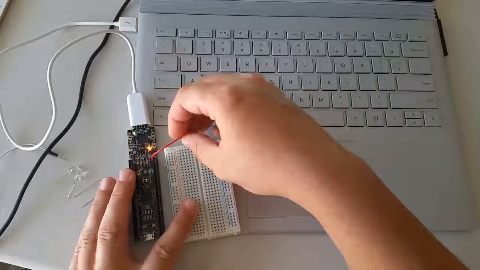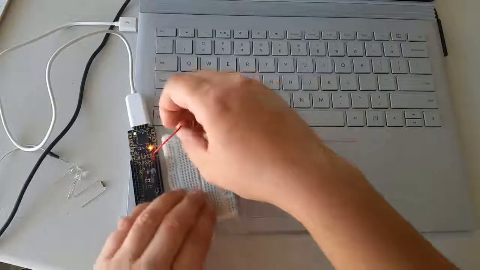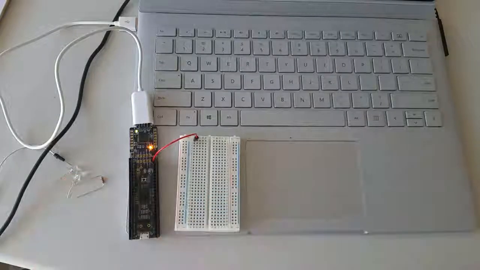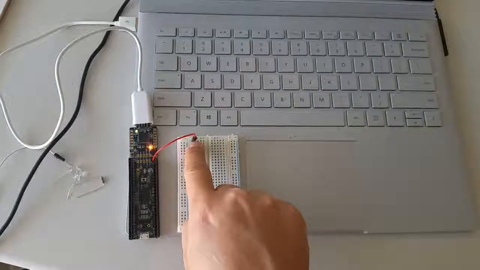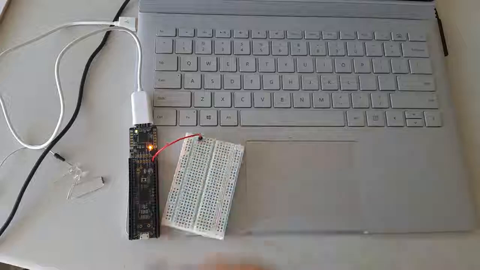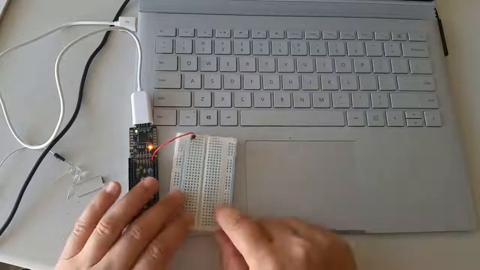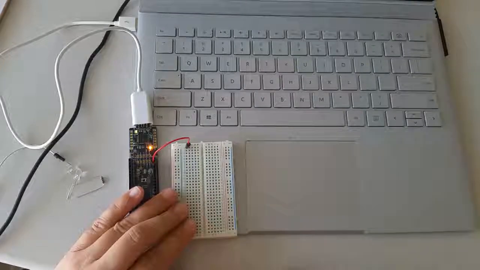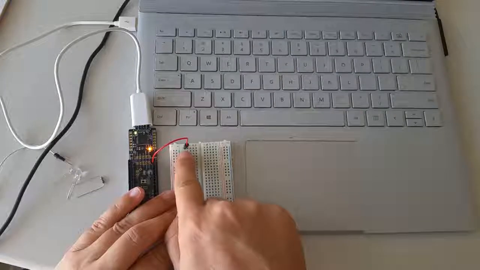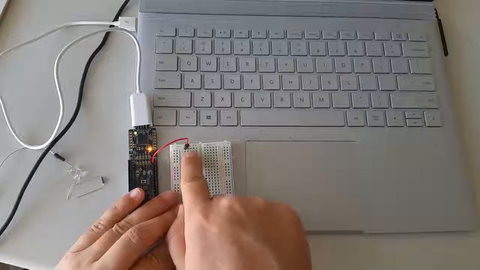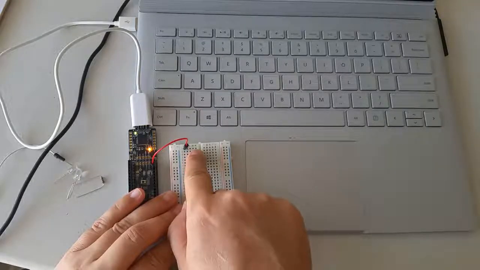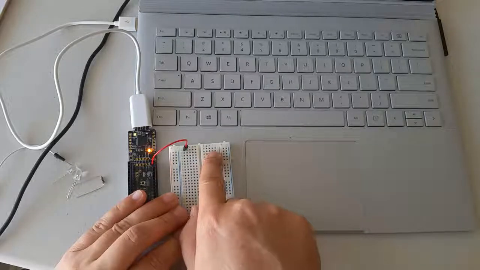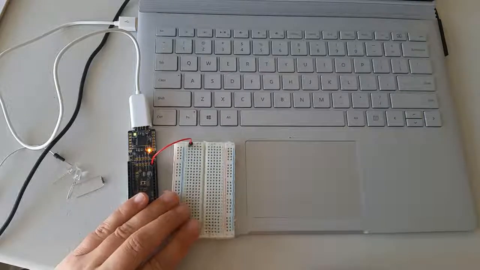Plug the other end into row 1 of your solderless breadboard. In a solderless breadboard, all of the pins in a row are connected to each other, but the rows are not connected across this center. In other words, 1A is connected to 1B and 1C and 1D and 1E, but they are not connected to 1F, G, H, and so on.